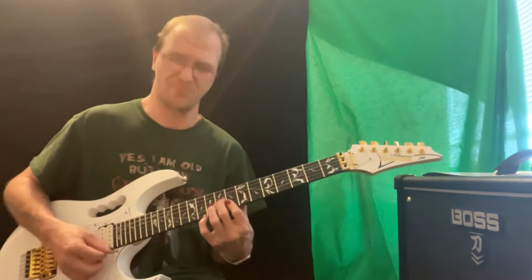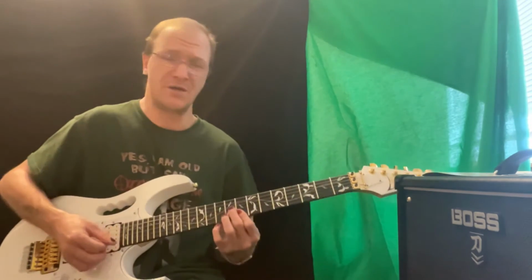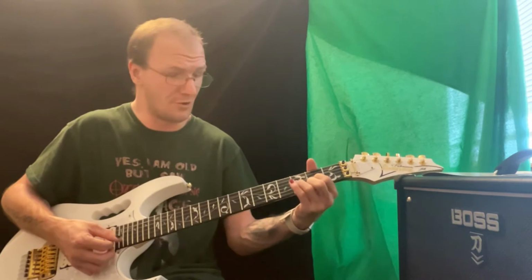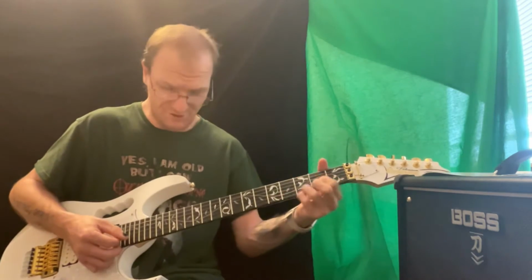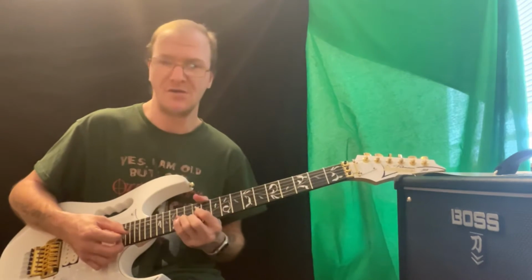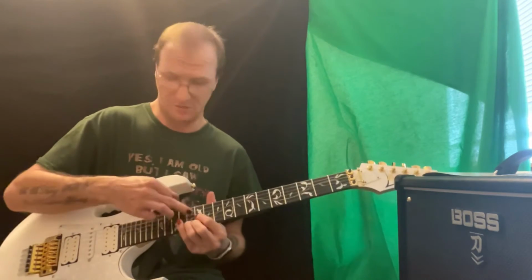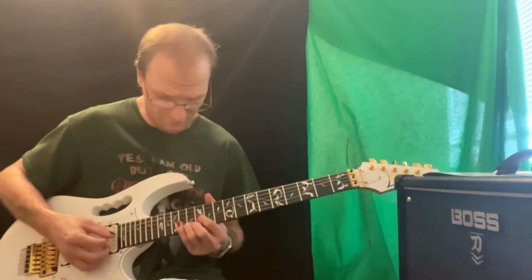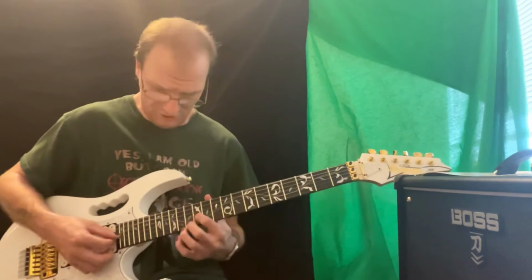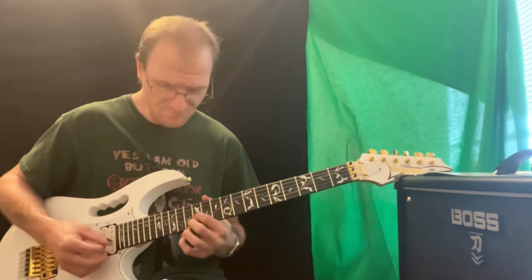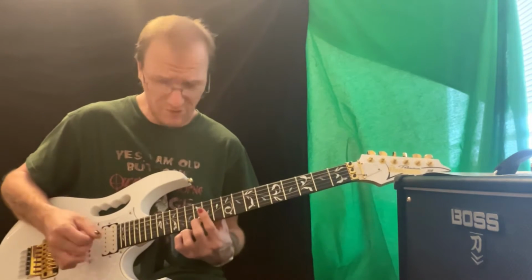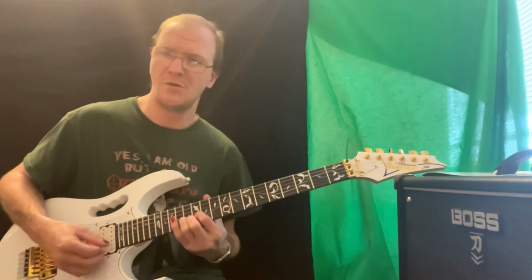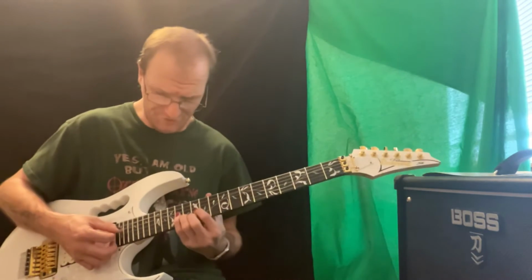So far we got root position, first inversion. Now, the second inversion, everybody knows that wonderful, spicy D chord. Now what we want to do is we want to take that, slide it, starting out all the way on the 12th fret, which is the double dot. So we want your index finger on the G string, 12th fret, then the middle finger, 1st string, 12th fret, and then your ring finger on the 13th fret, B string.